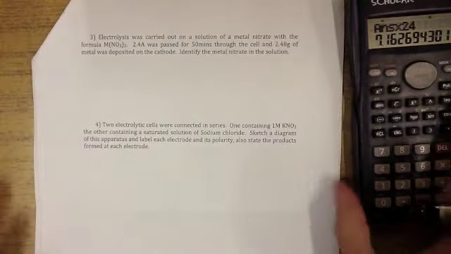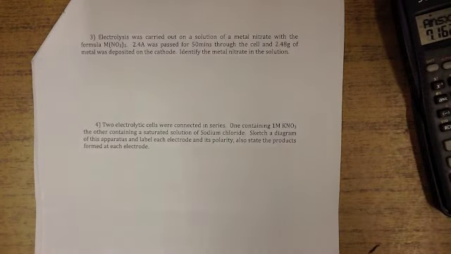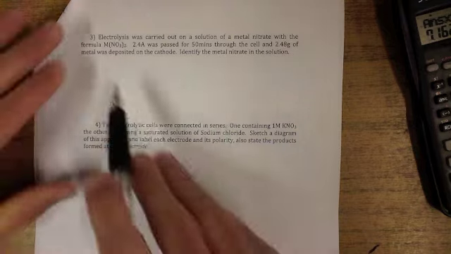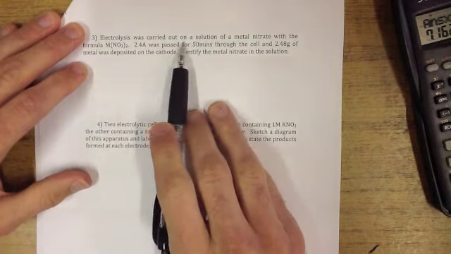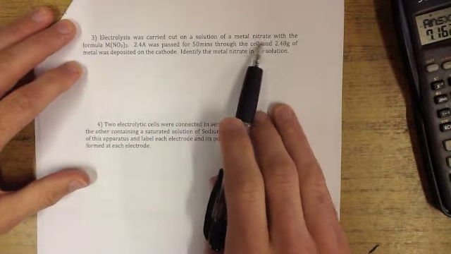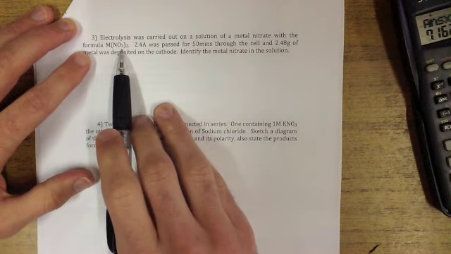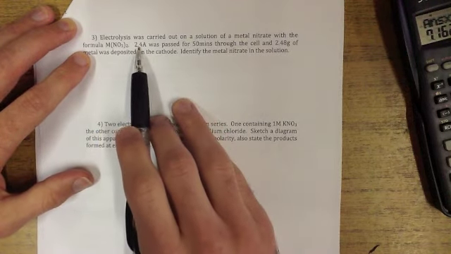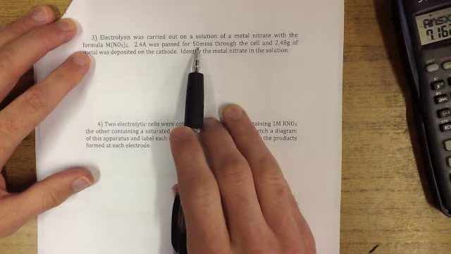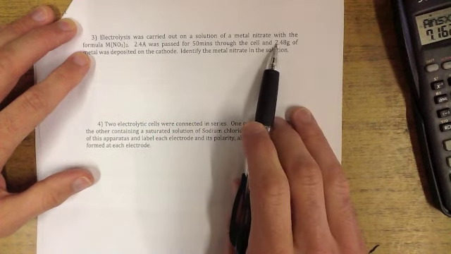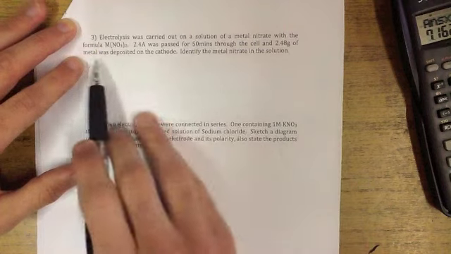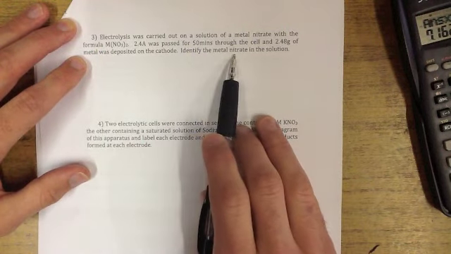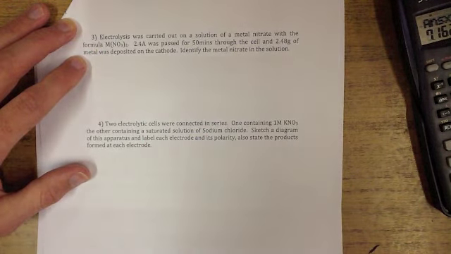Alright, another great electrolysis problem. Let's have a look at this one. Now, we're going to identify our unknown metal with this one. So electrolysis was carried out on a solution of a metal nitrate with the formula M(NO3)2. 2.4 amps was passed through for 50 minutes through a cell, and then 2.48 grams of metal was deposited at the cathode. Identify the metal nitrate in the solution.